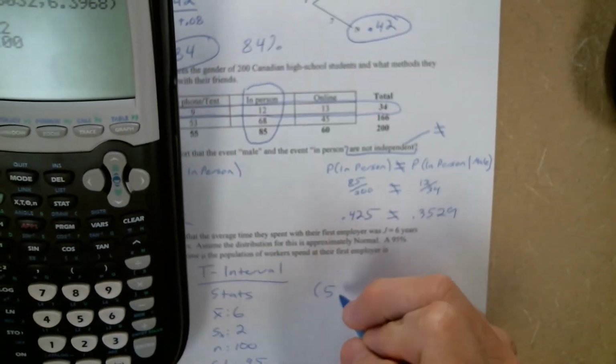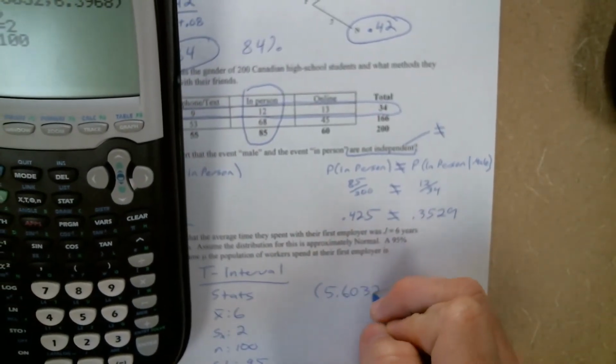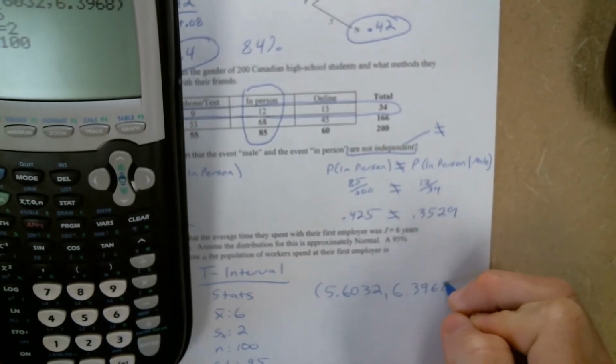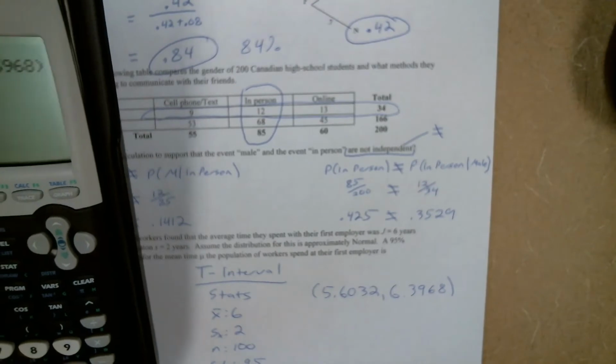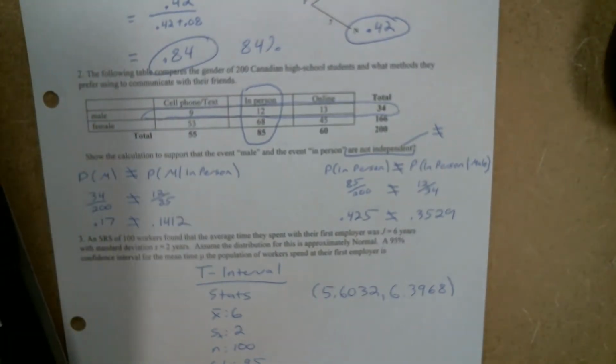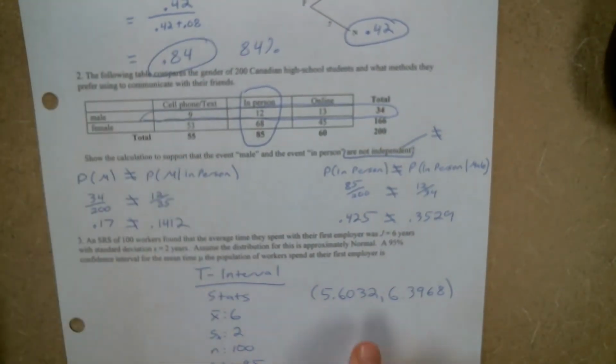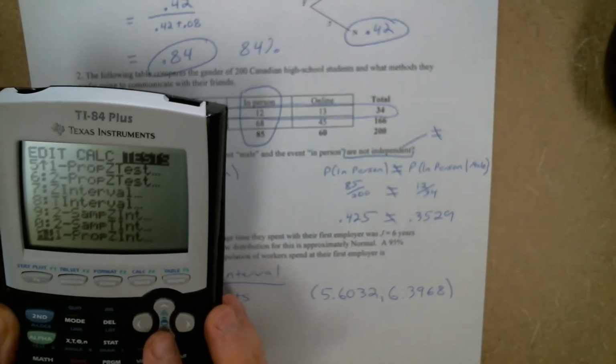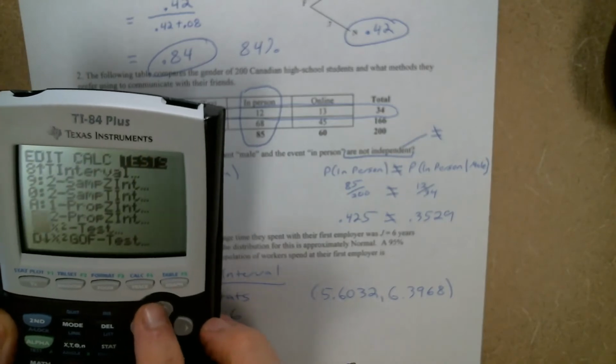which is 5.6032 to 6.3968. All right. So that's basically saying, all right, we're 95% confident the true average time is somewhere between like 5.6 and 6.4 years. Right? But again, knowing how to look at a problem and then being able to go to this menu and understand which one you have to use to get the correct result.